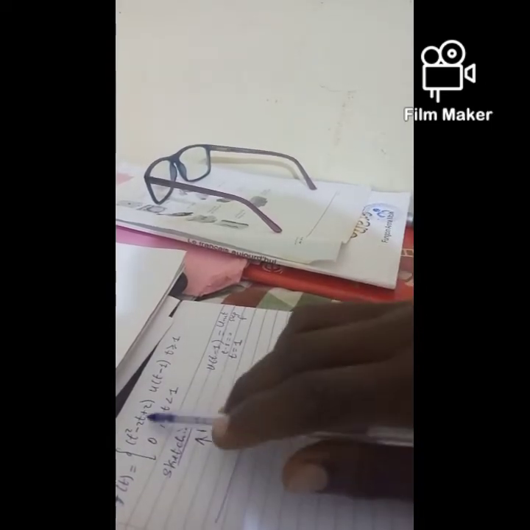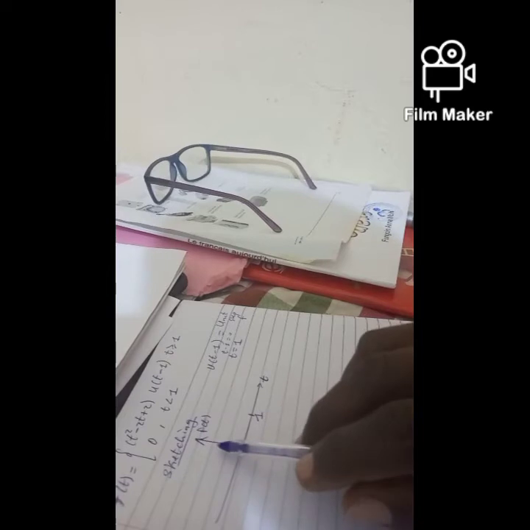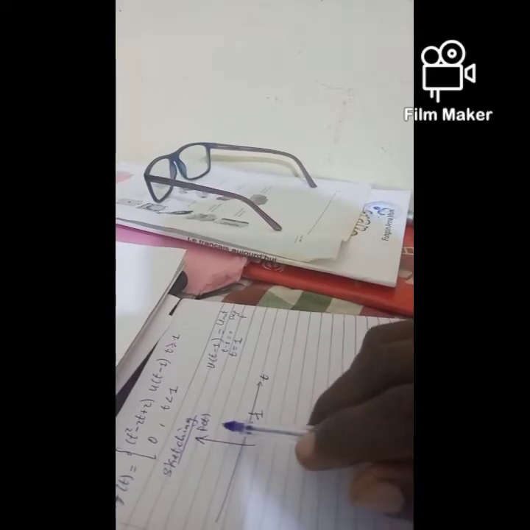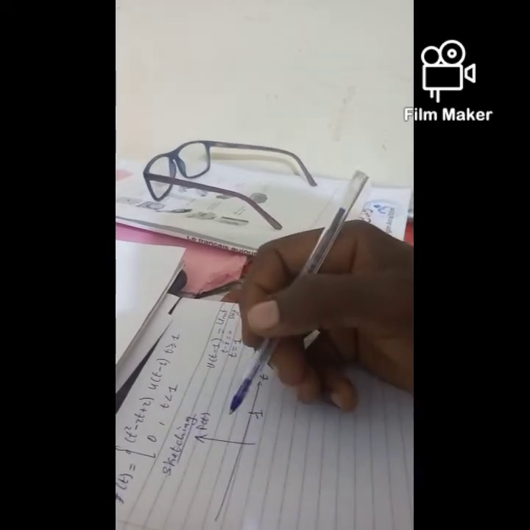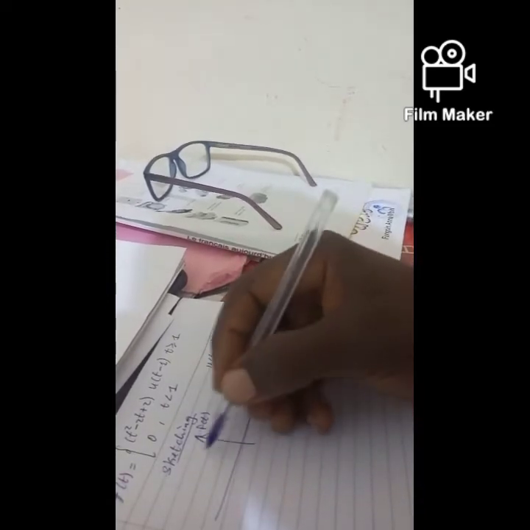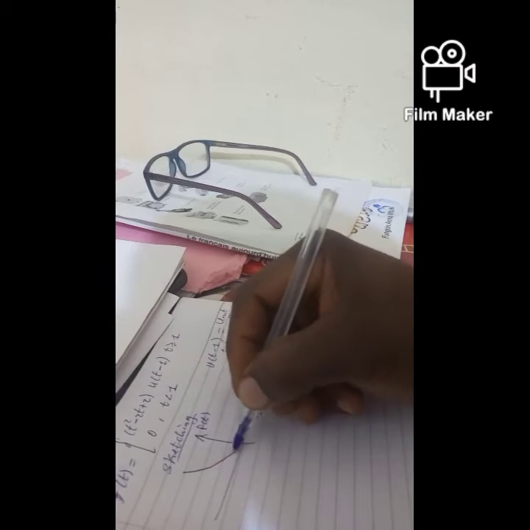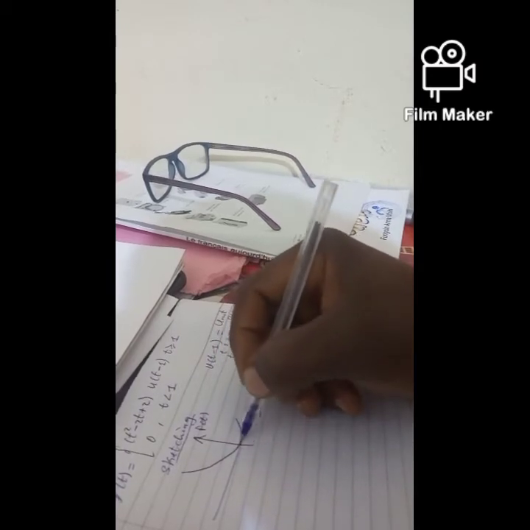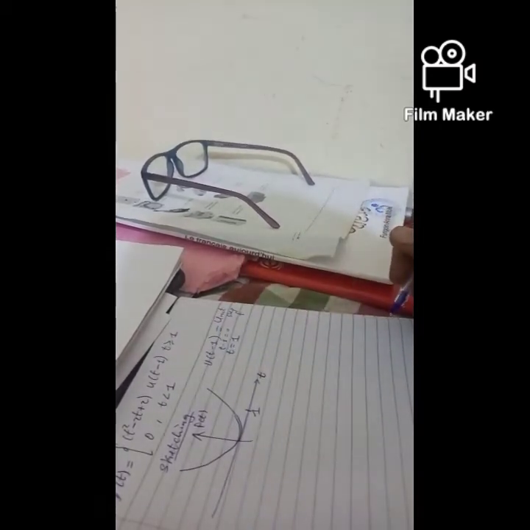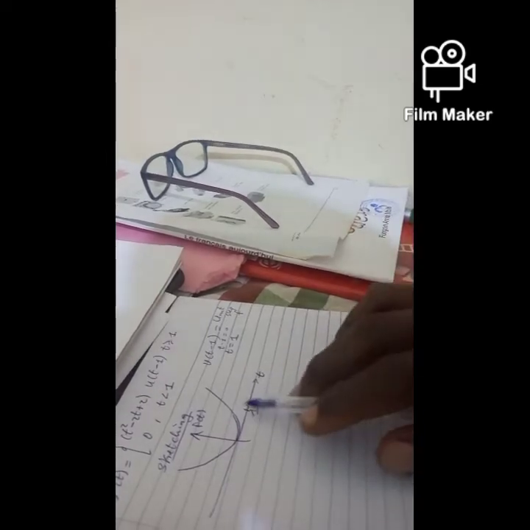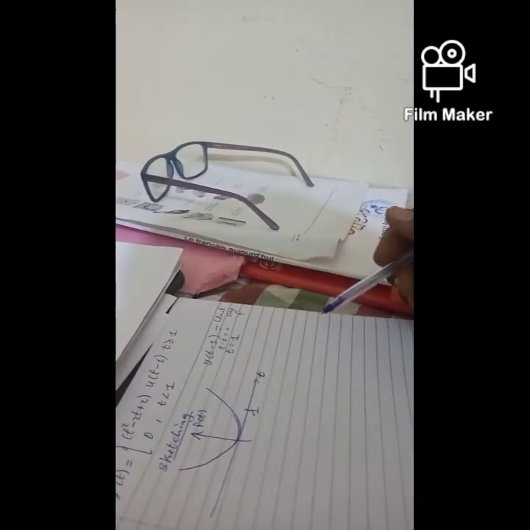Since we can clearly see that this is a quadratic function, we can take the function to be like a parabola, so we can have a graph like that.